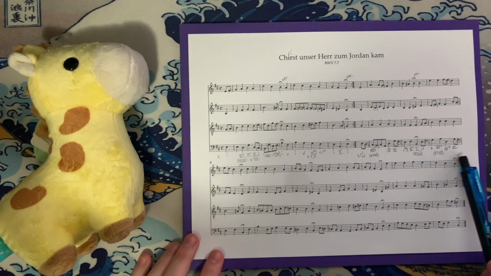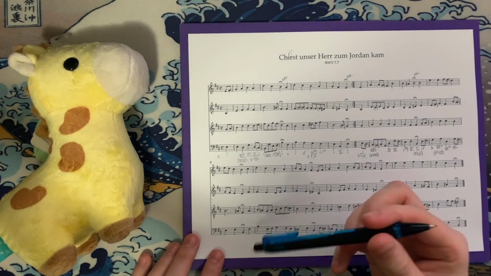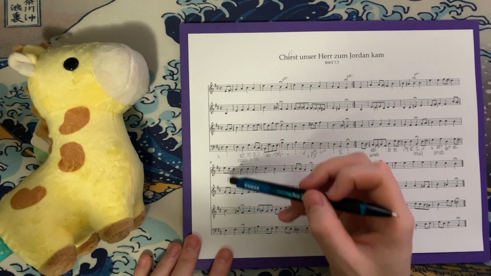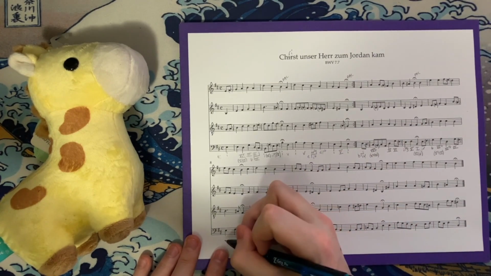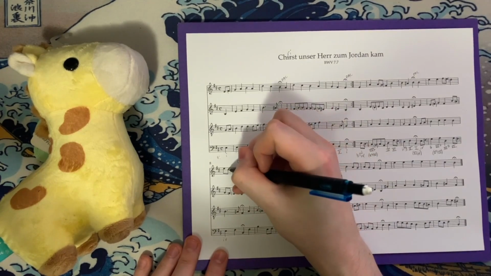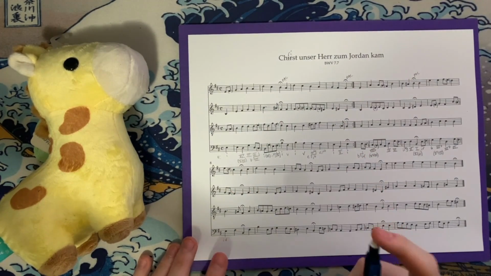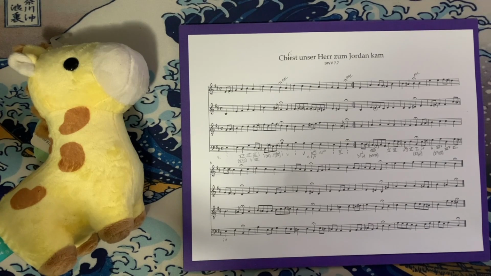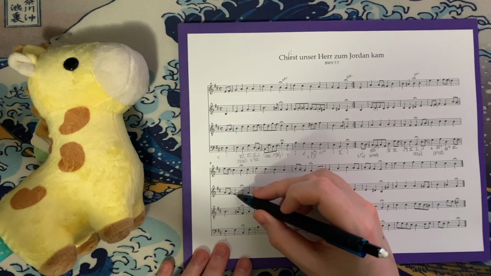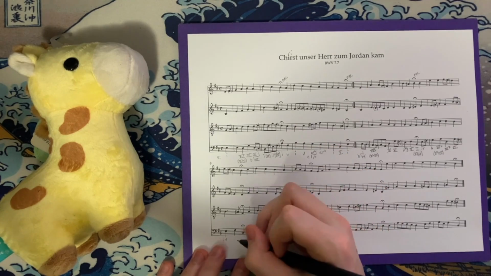We would expect this to go to 2, but it doesn't. It goes to E minor, E, B, G, and E, which is a 4 chord in root position. So a substitute for 2, but not quite a 2 chord. We have some passing tones in the upper voices, and then we have F sharp, E, C sharp, and A.